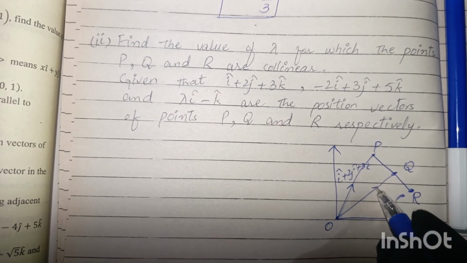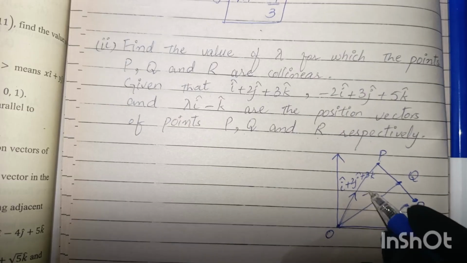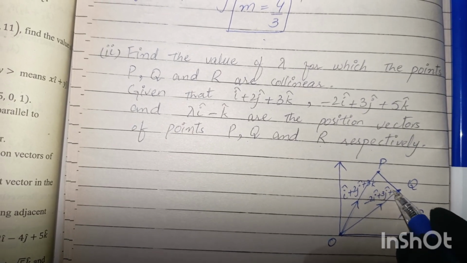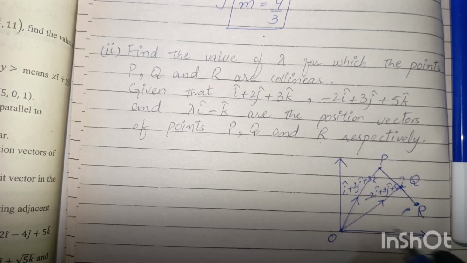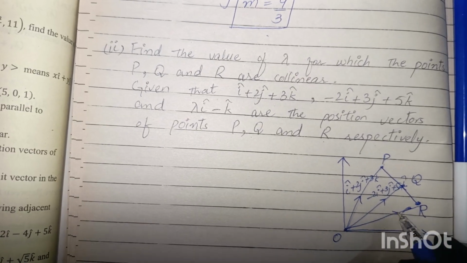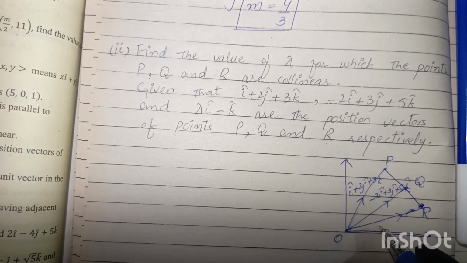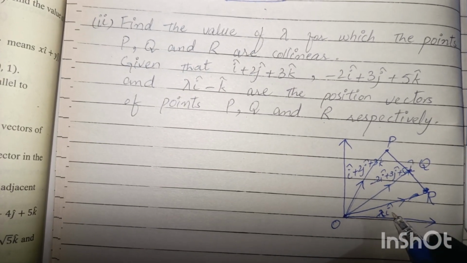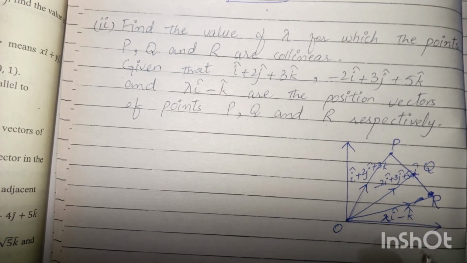The second one represents OQ, which is minus 2i plus 3j plus 5k. And the third vector represents OR, which is lambda i minus k.